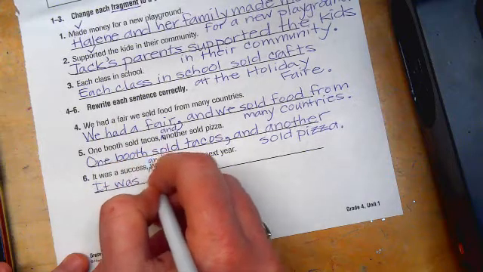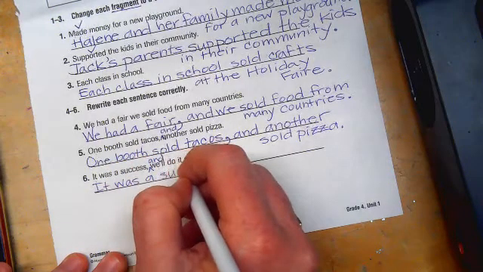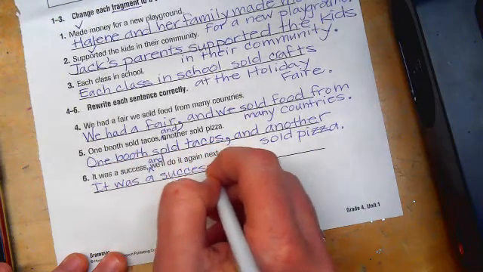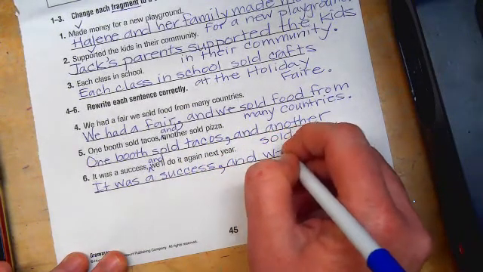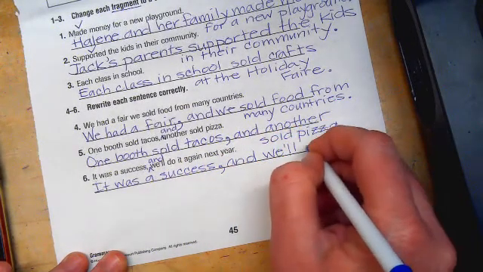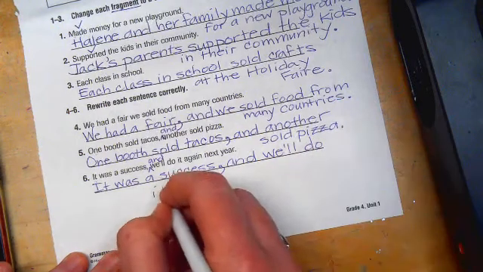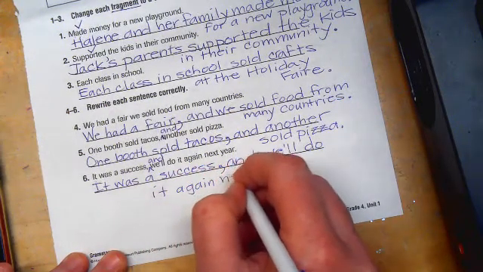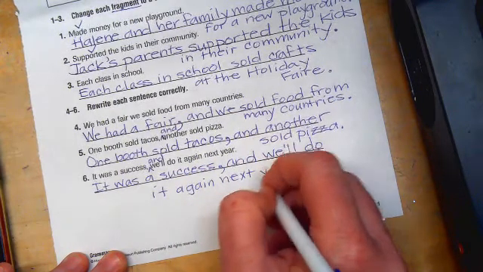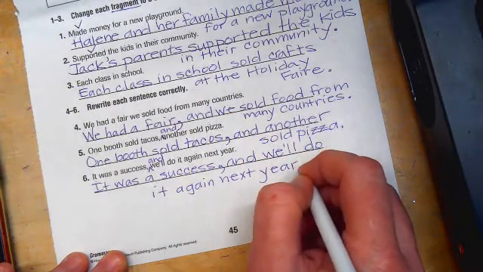Even better, I think. It was a success, comma, and we'll do it again next year.